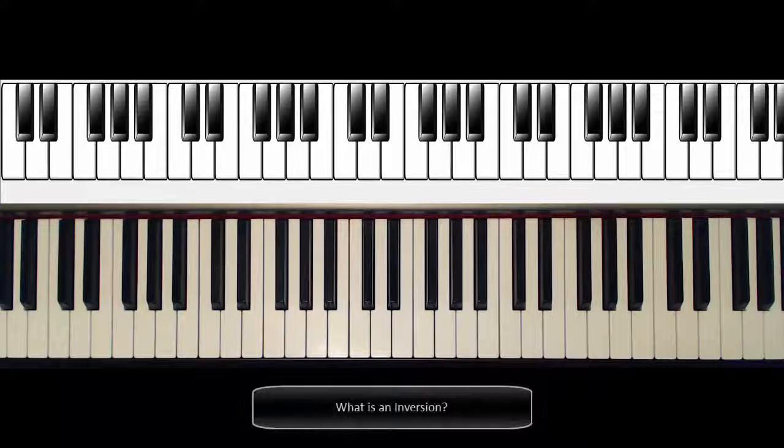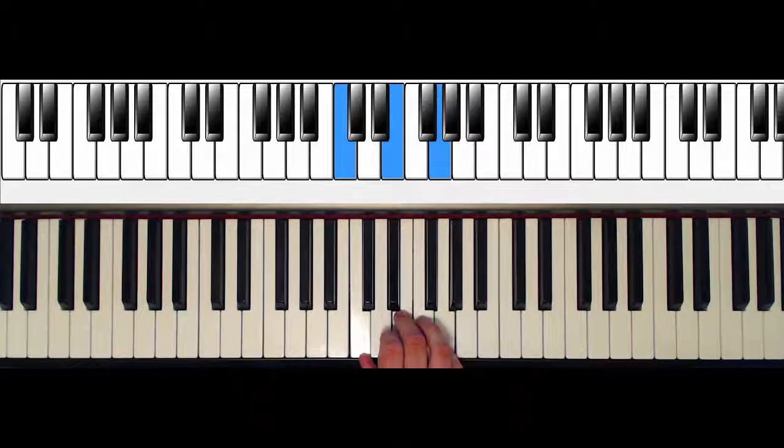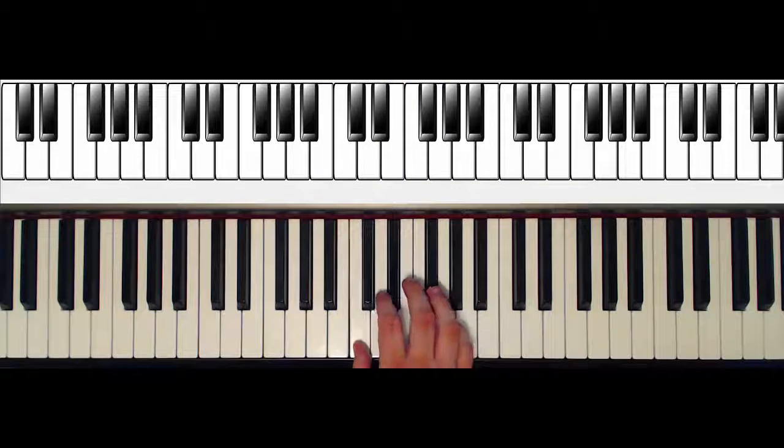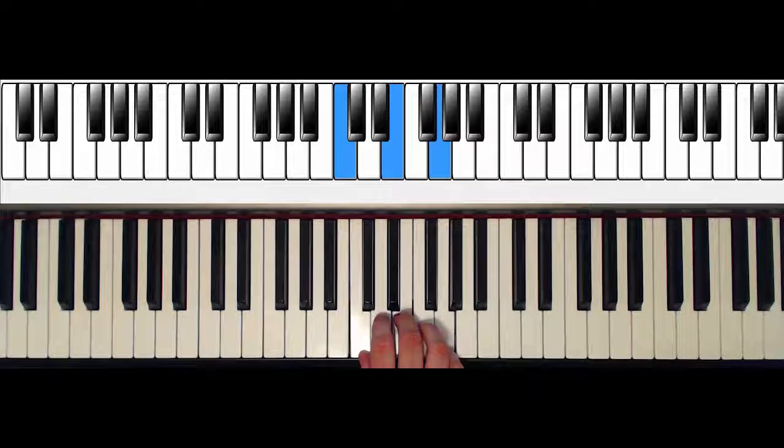So now let's review what an inversion is. Okay, so the concept of inversions is centered around closed position chords. So if this is a closed position, if I have a chord with 3 notes in it, then there are 3 different ways I can voice this chord in closed position. This is the first one. It's called root position. It's called root position because the root is on the bottom.